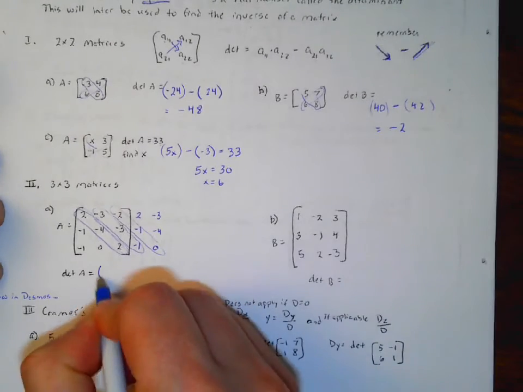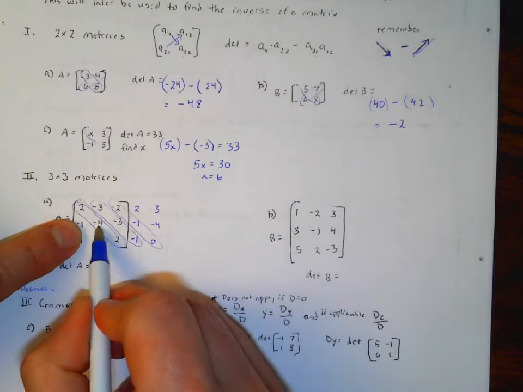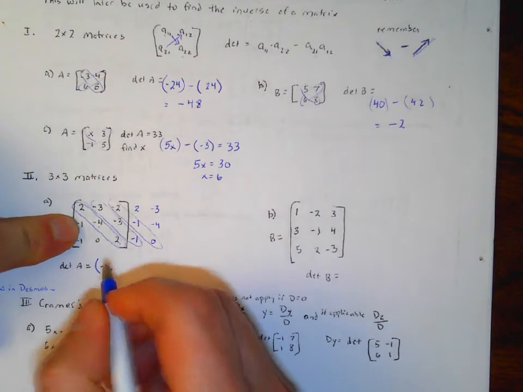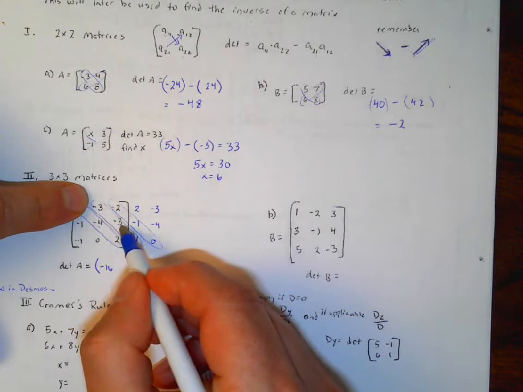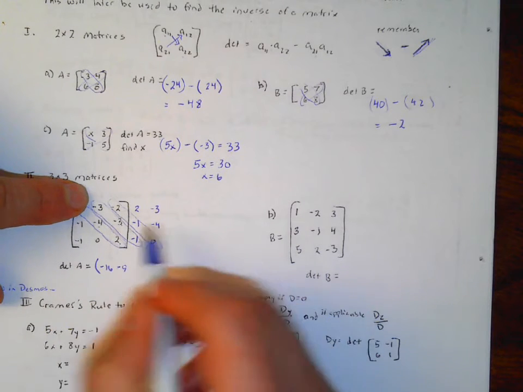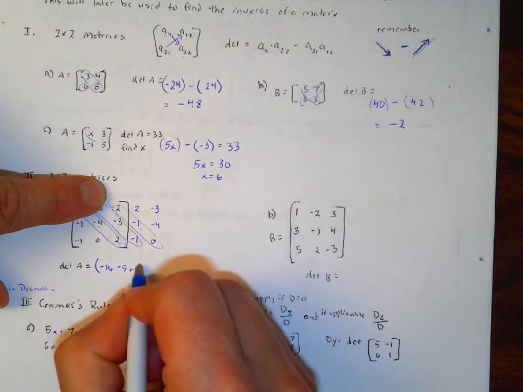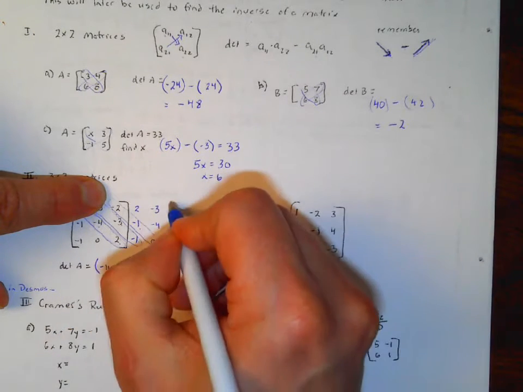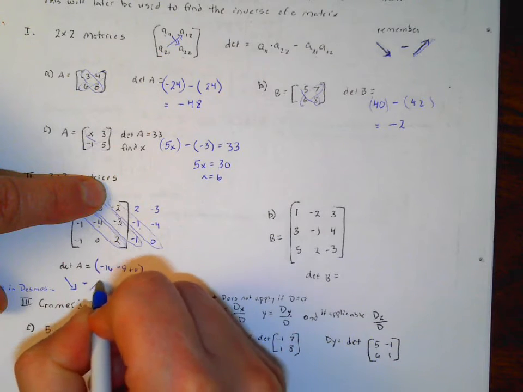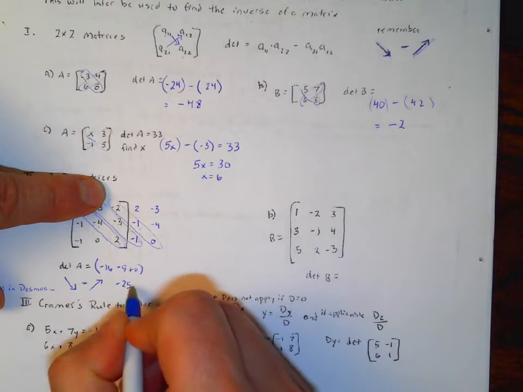So what we have to do is multiply these together. 2 times negative 4 times 2 would be negative 16. Negative 3 times negative 3 times 1 would be negative 9. 2 times negative 1 times 0 is 0. So that's all the ones going this direction, and I want to subtract the ones going that direction. If I put these together, it'd be negative 25.